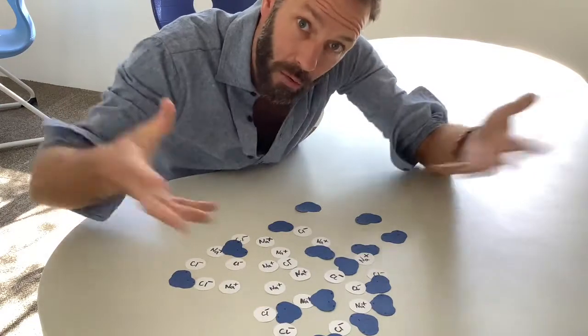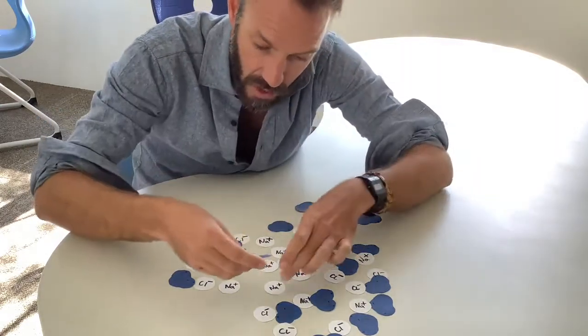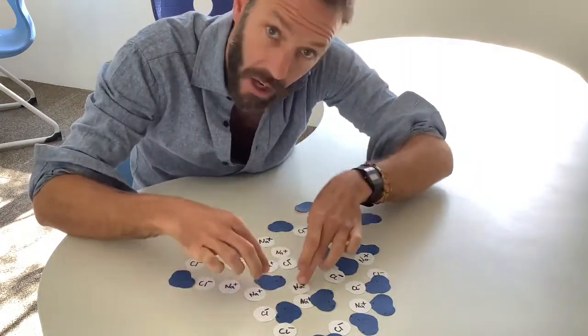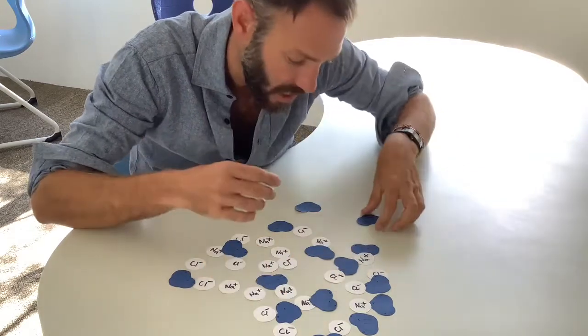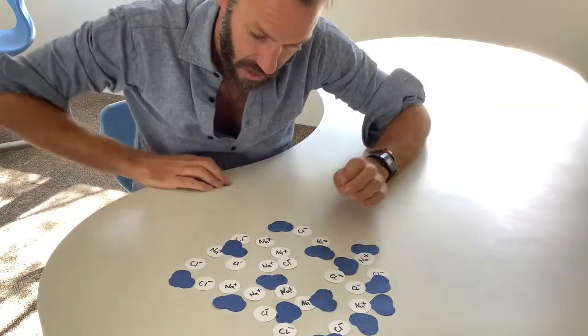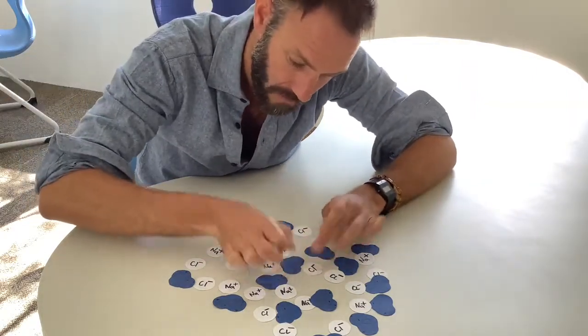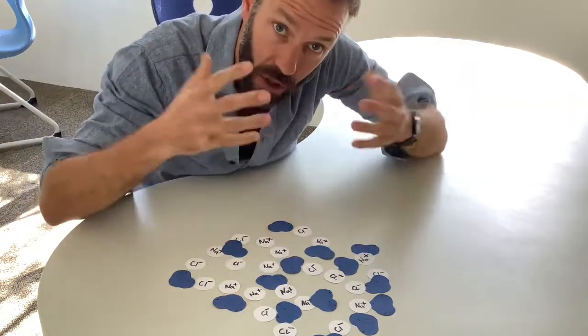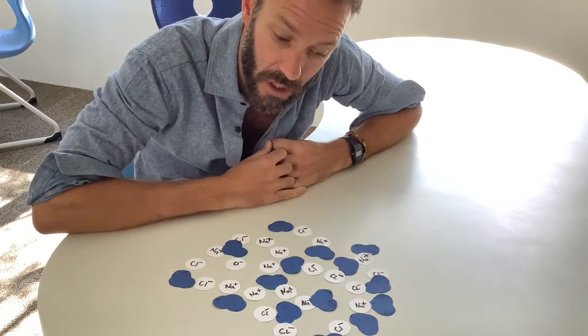Your salt becomes dispersed throughout the water, and you can't see it anymore. Maybe it's a bit cloudy, but it's certainly not solid anymore. All right, so that's our water getting in the way because of those positive and negative charges.